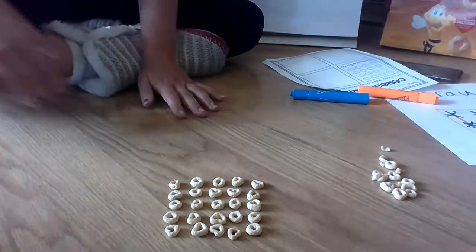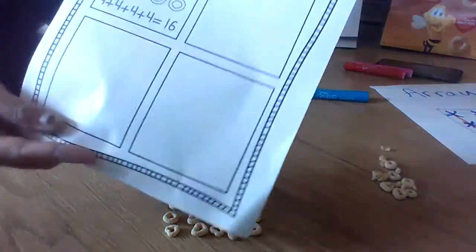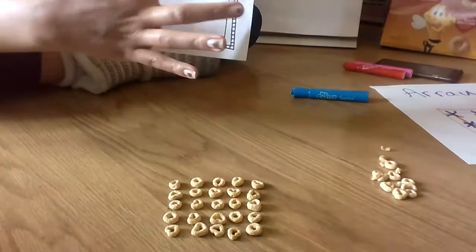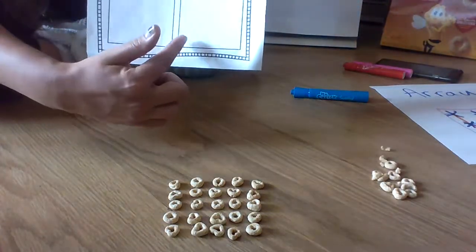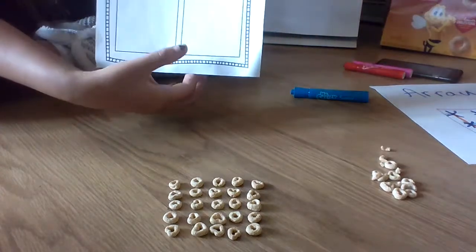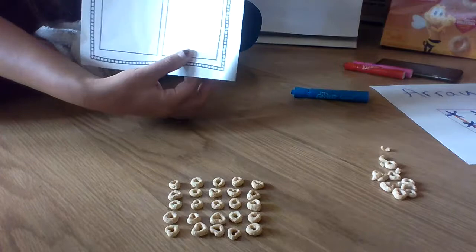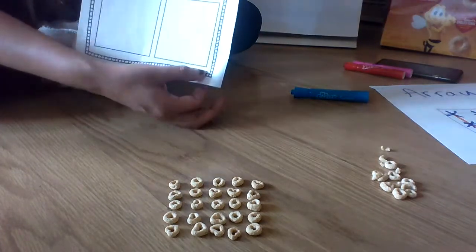It is equal. So then I can take my worksheet. I can draw 5 Cheerios, 5 Cheerios, 5 Cheerios, 5 Cheerios, 5 Cheerios, and then I'll write a repeated addition equation for my array. So 5 plus 5 plus 5 plus 5 plus 5 equals 25.